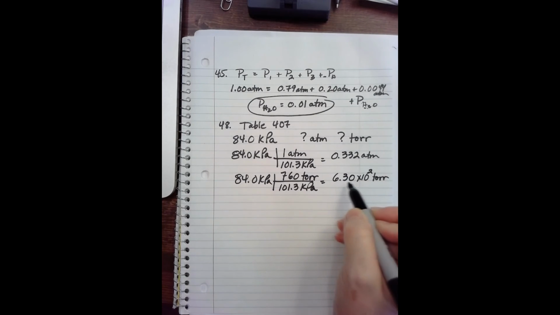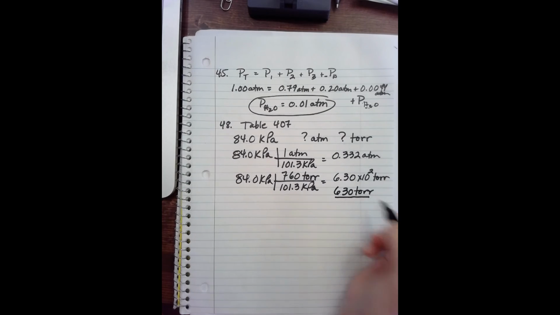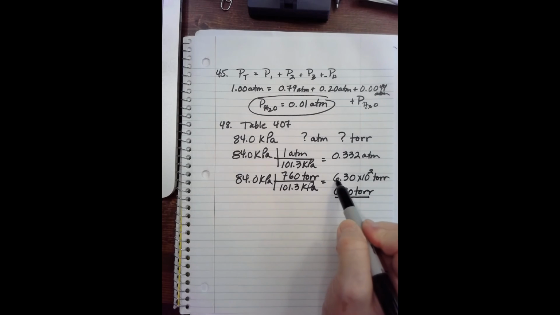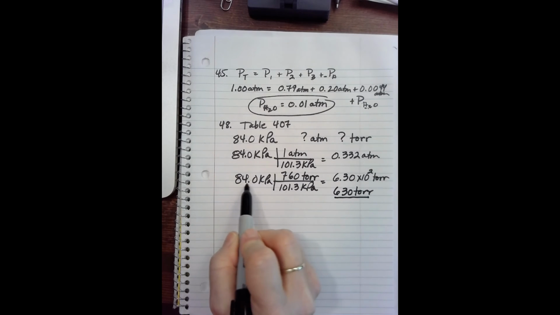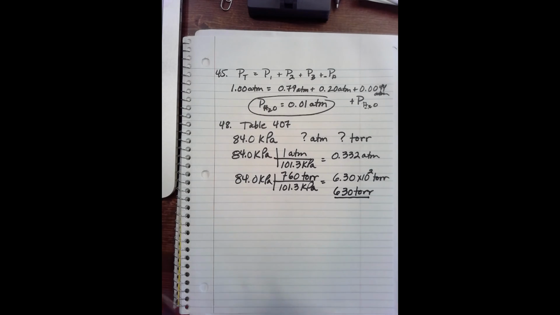Now I might say, well, why, Ms. Frazier, did you put it in this format instead of just listing 630? Because those are the same number. This number does not have the correct number of sig figs. 6.30 has 3 sig figs like our beginning data, so we would need to record our answer as 6.30 times 10 to the second torr for proper sig figs.